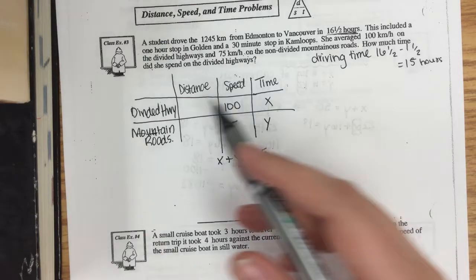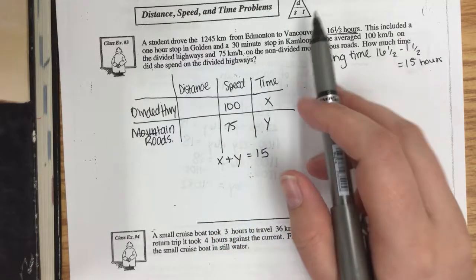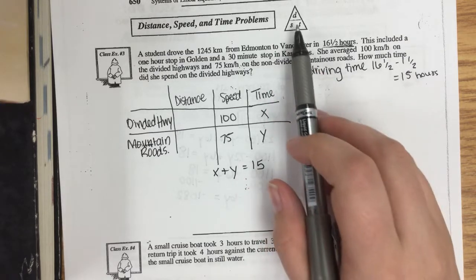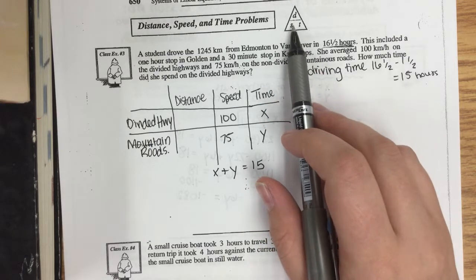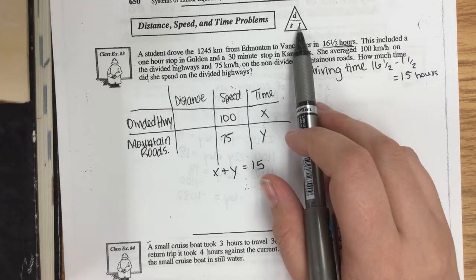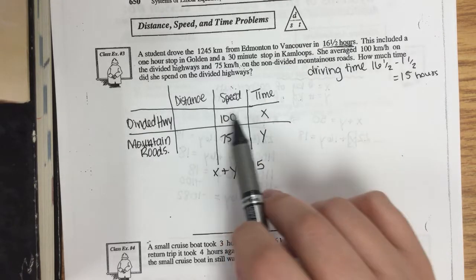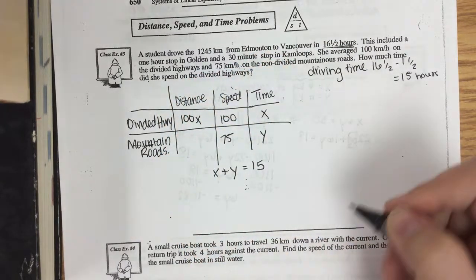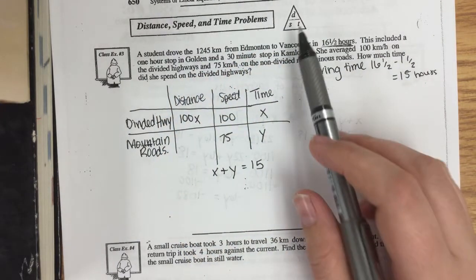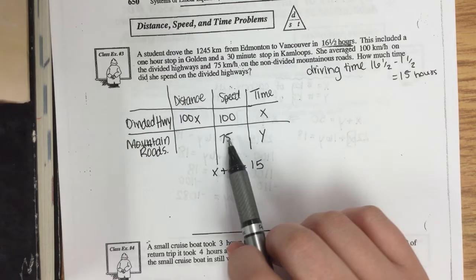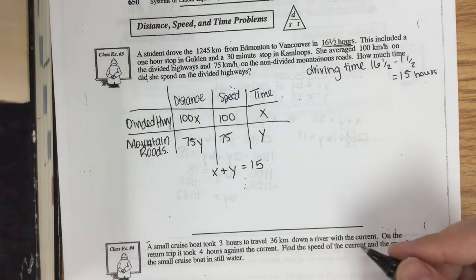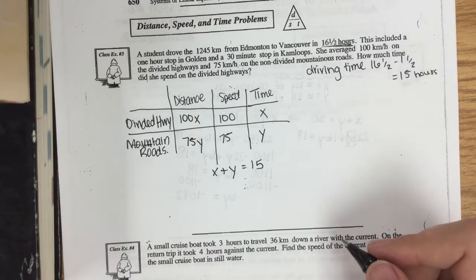And so this is where distance comes in, and this is where it helps to have that distance, speed, time triangle, or that distance, speed, time formula that says the distance is the speed times the time. 100 times x on the divided highway, and the distance, again, speed times time, 75 times y on the mountain roads.